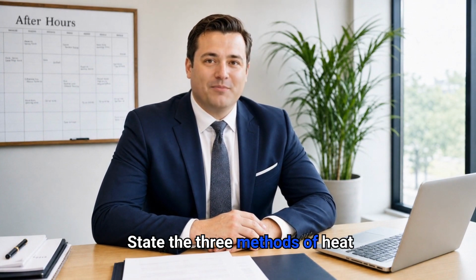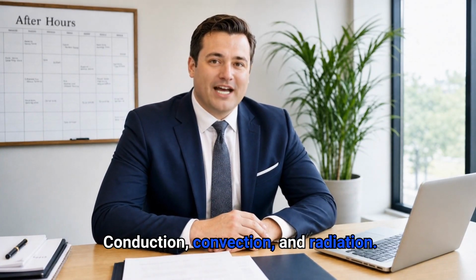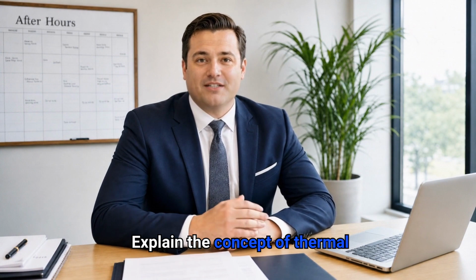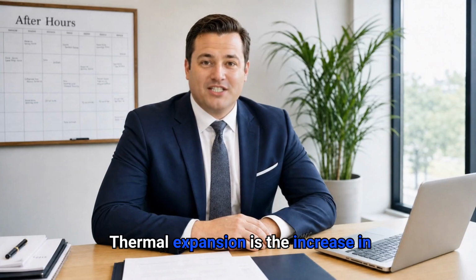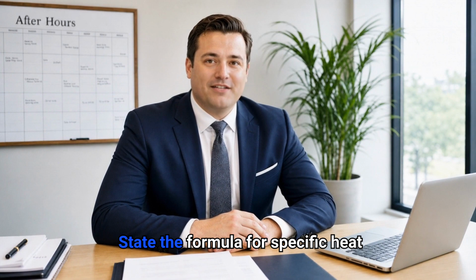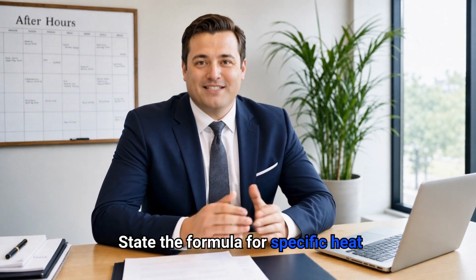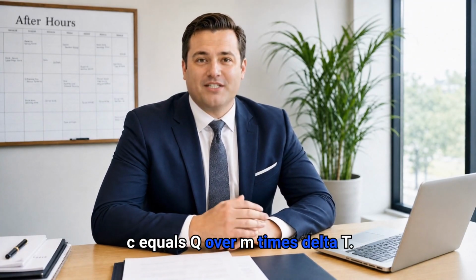State the three methods of heat transfer: conduction, convection, and radiation. Explain the concept of thermal expansion. Thermal expansion is the increase in size of a substance when its temperature increases. State the formula for specific heat capacity. C equals Q over M times delta T.